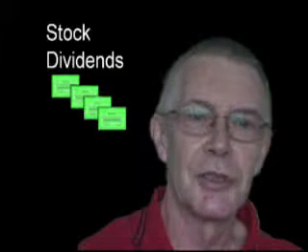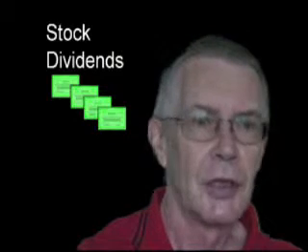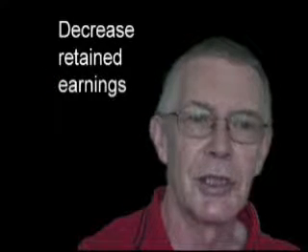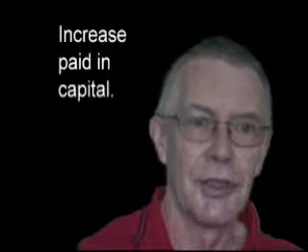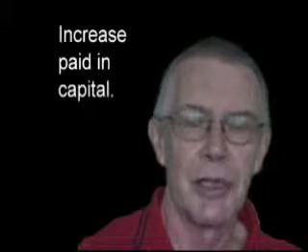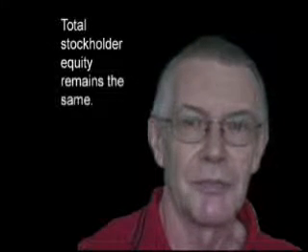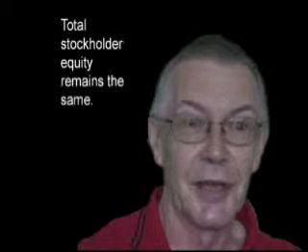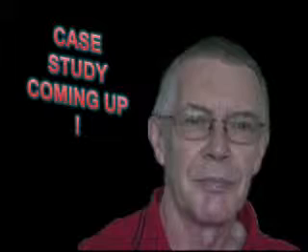The declaration of stock to stockholders is very different to giving them cash. Retained earnings decreases and the paid-in capital increases. There is no alteration in stockholders' equity. It might appear that there is little more than juggling with the figures, and some people think this is in fact the case. Let's look at this in a quick case study.